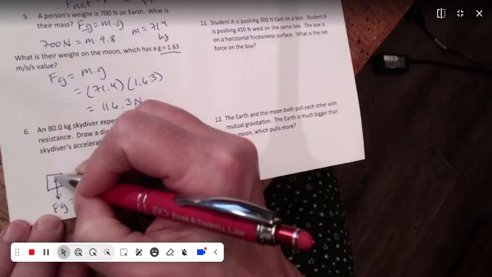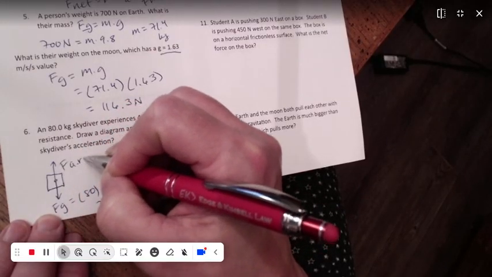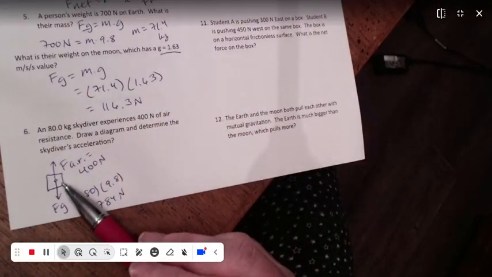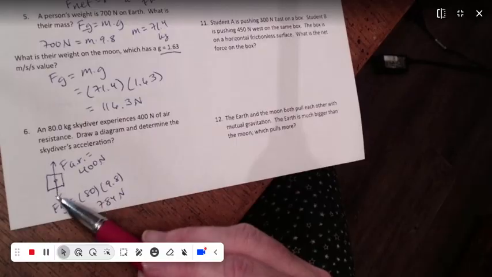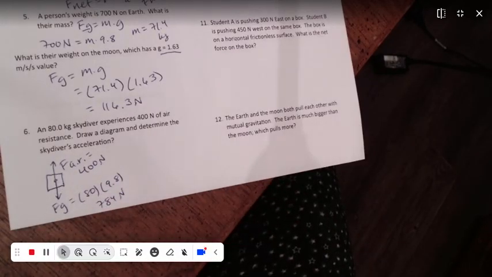And then she has air resistance. This is going to be pushing in the opposite direction of 400 newtons. So here's my free body diagram. I got force of gravity pointing downwards. I got air resistance pointing upwards.